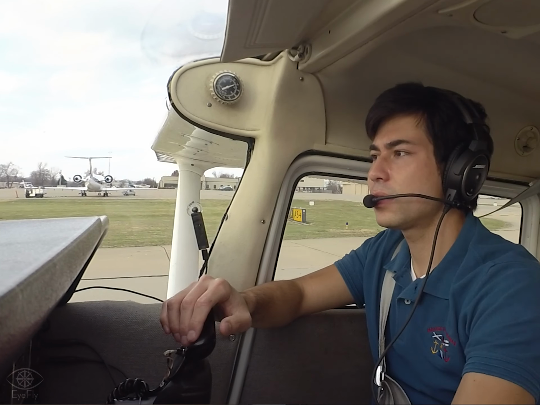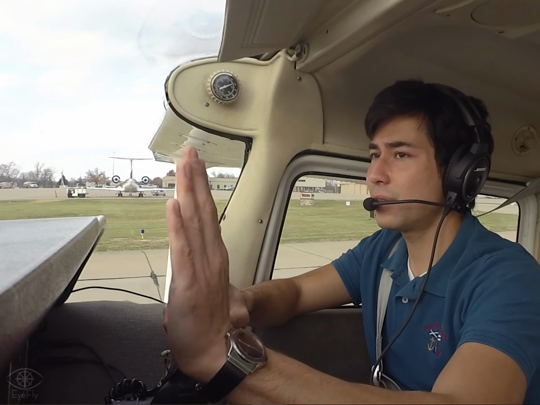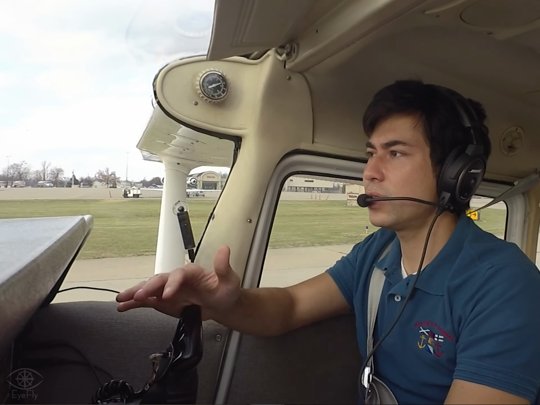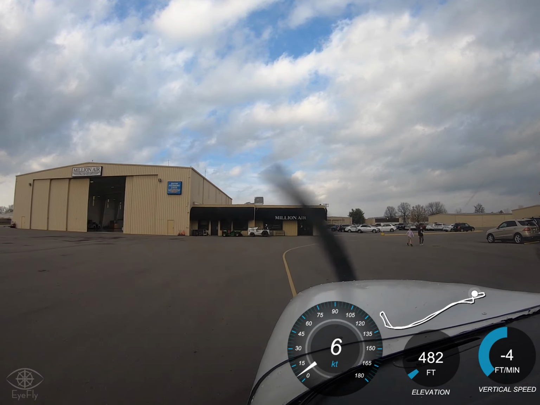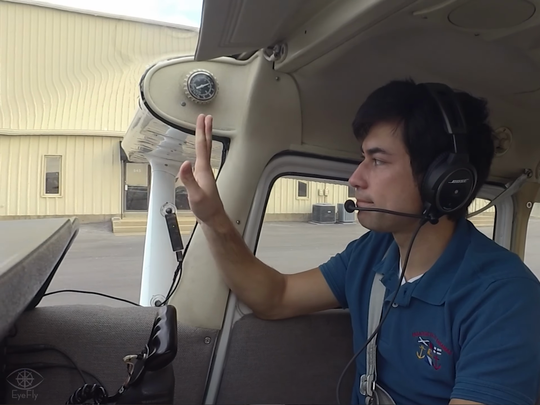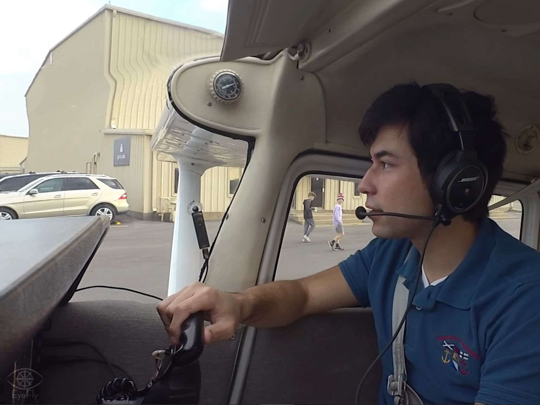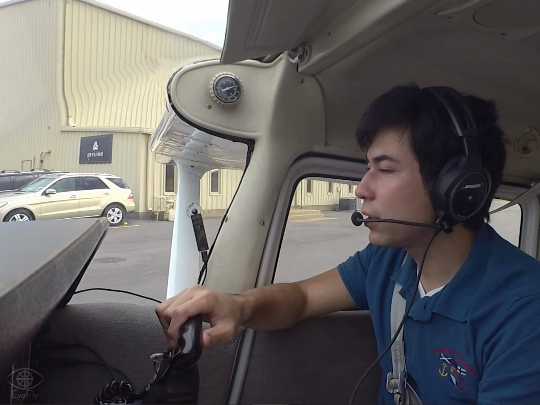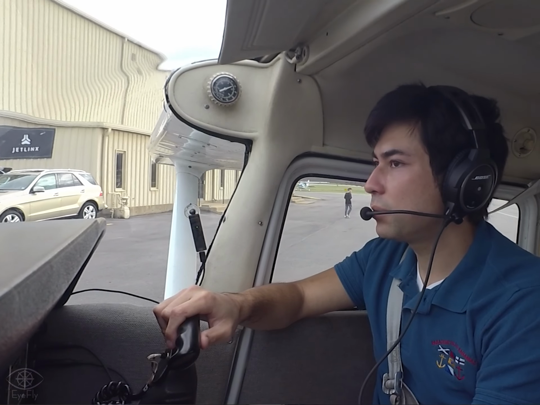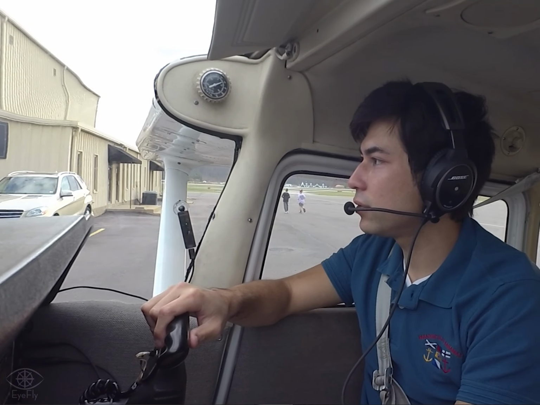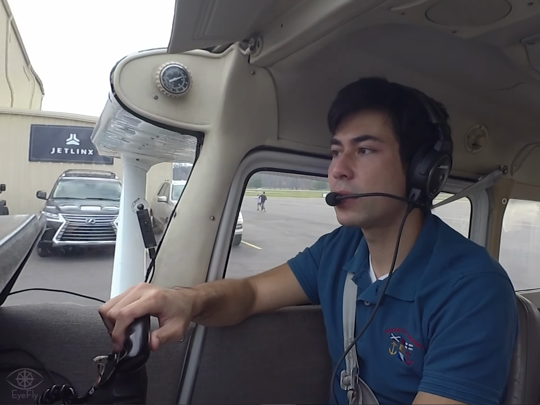So now the crosswind's coming from this way, so now we're just going to turn into it. We're going to go very slow on the ramp for the children. Be nice to everybody, because there are not many more important things than being nice. So you're going to be nice to everybody, wave, avoid nice cars here.